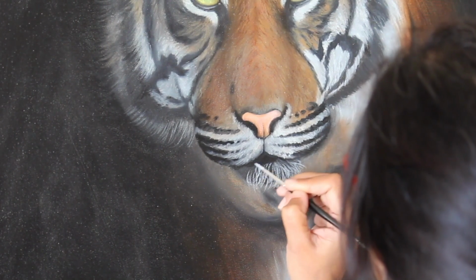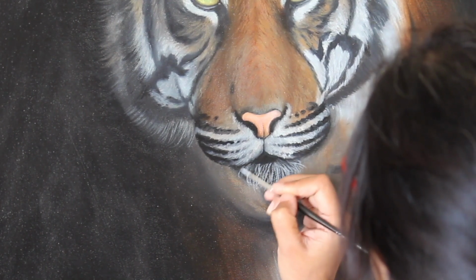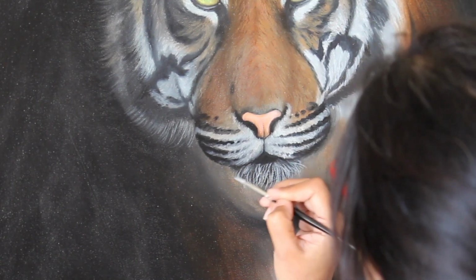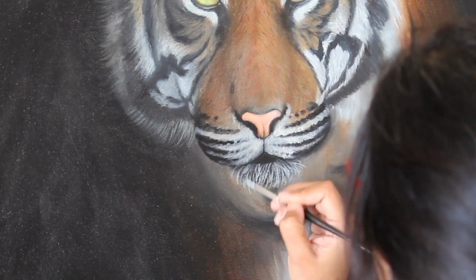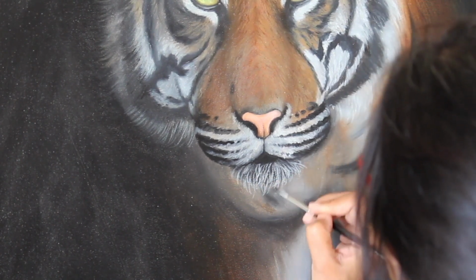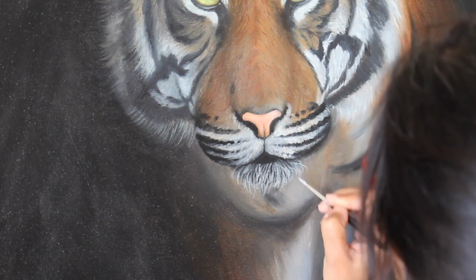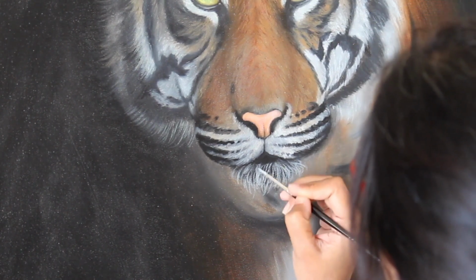After creating fur, you can smudge it a little bit with any soft brush, or you can smudge it with an angular brush also. With a clean soft angular brush you can smudge it a little bit, and then we can move on to the next layer.